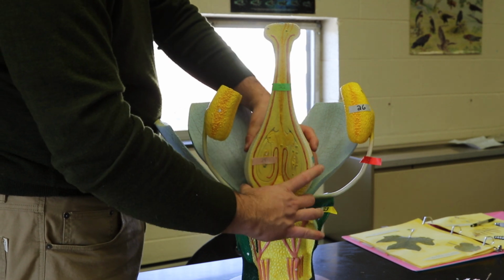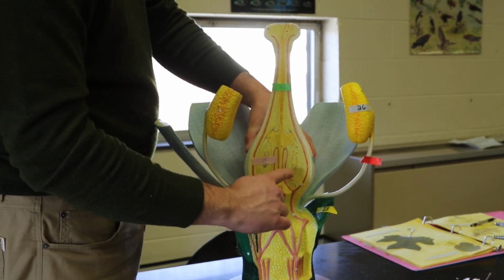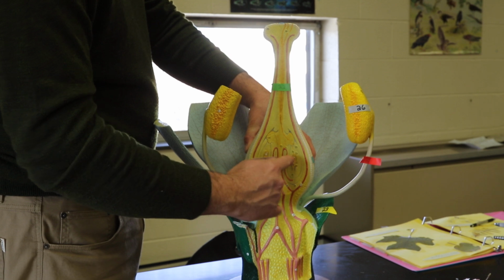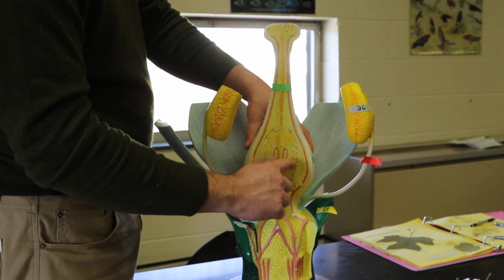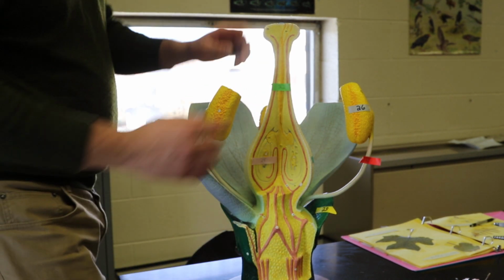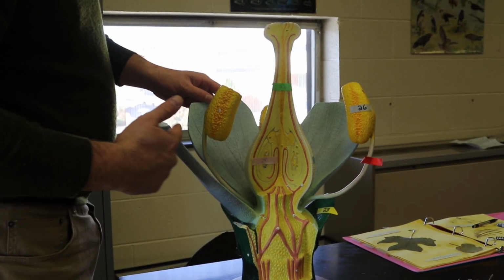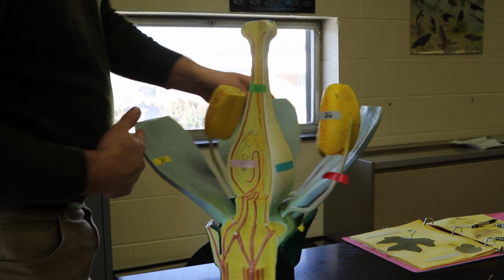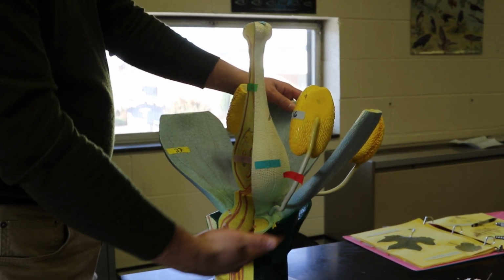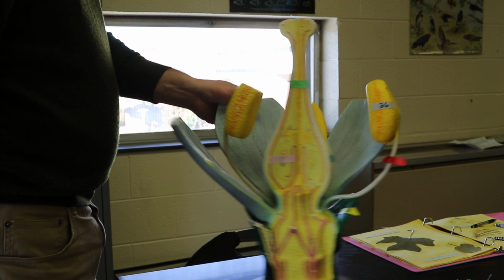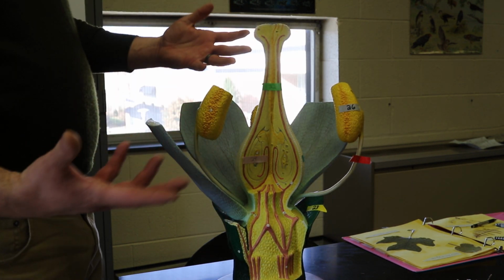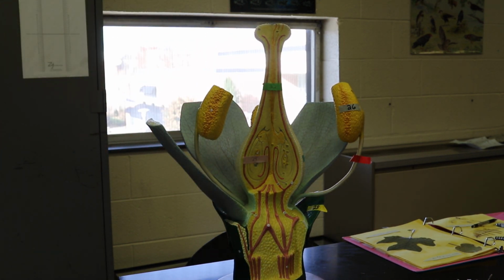When it starts getting bulbous and large, that is the ovary. And within that ovary you have these tiny little egg-like structures. Those are ovules. Okay, so stigma, style, ovary, ovule. This is the petal. And then we have these little petal protectors, and these are the sepals. So now that's not everything that I could possibly do, however that's going to be a good start for you.